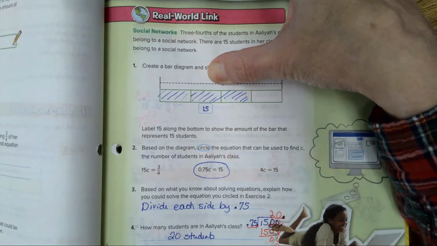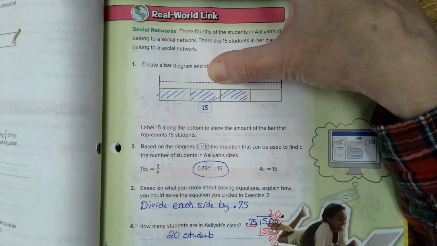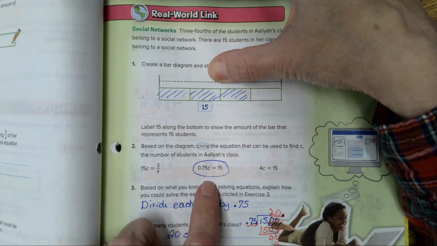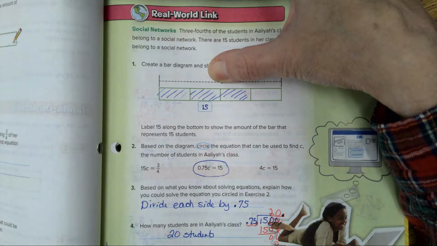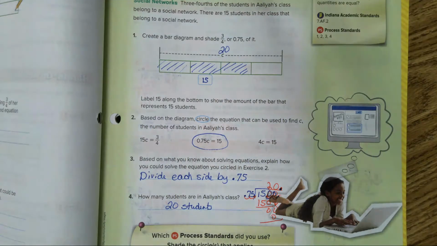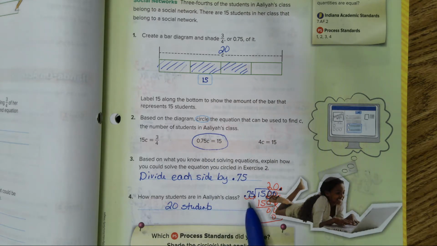Now it says, based on the diagram, circle the equation that can be used to find C, the number of students in Aaliyah's class. The correct choice is going to be this one, 3/4 of C, which is another way of writing 3/4 is 75/100 times C equals 15. Now, in part 3, it says, based on what you know about solving equations, explain how you could solve the equation you circled in exercise 2. Well, to solve that equation, you just divide each side by 75/100.